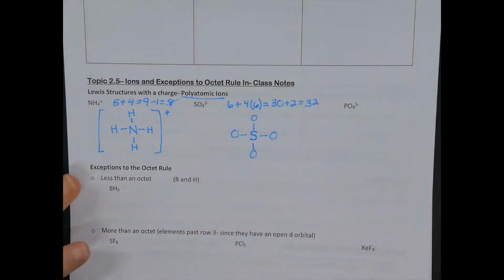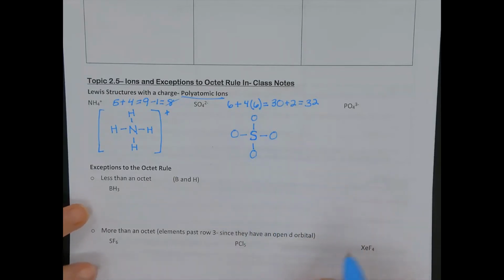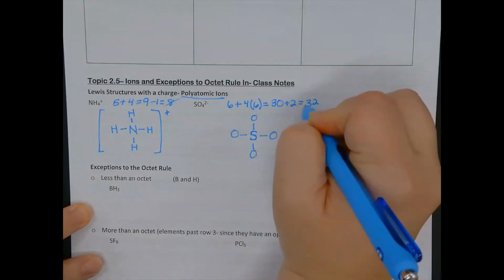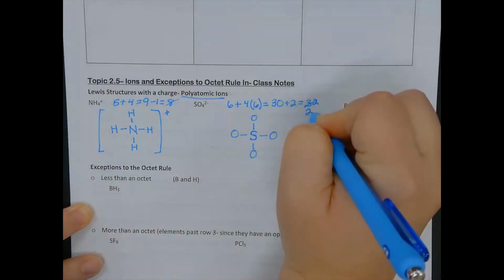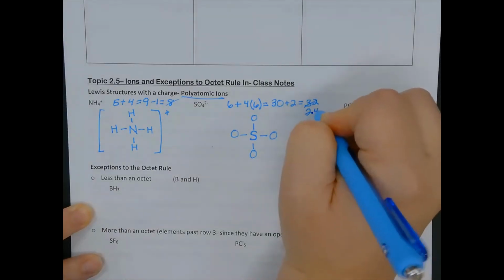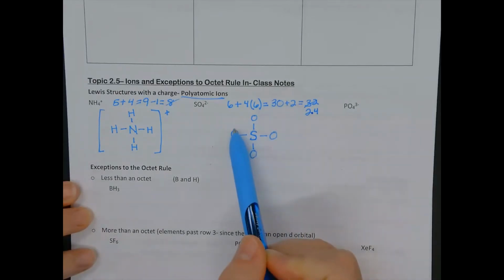All right. Now, how many electrons have we used with those 4 bonds? We've used 8. So how many do we have left? 24. All right. So we have 24 electrons left. We still have to use up these electrons. So we start adding them onto our molecule as lone pairs, the dots on our outside atoms.